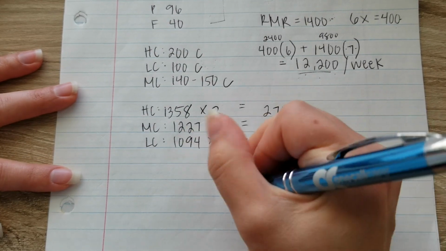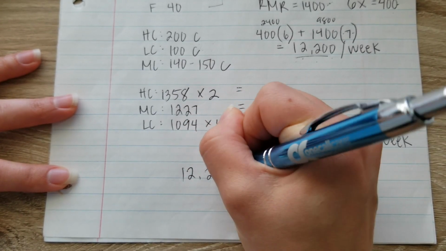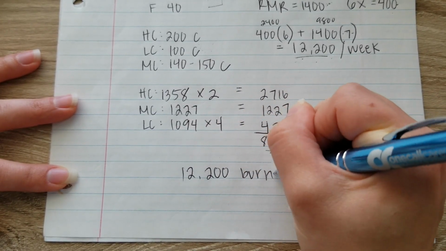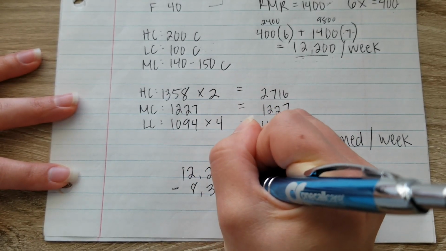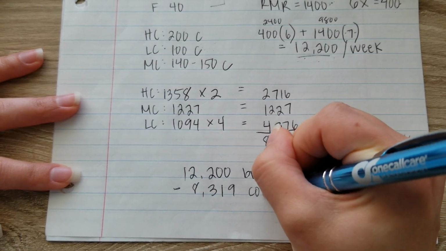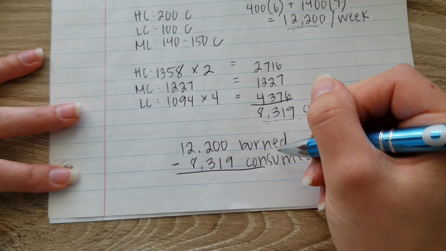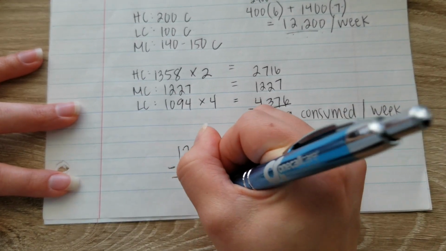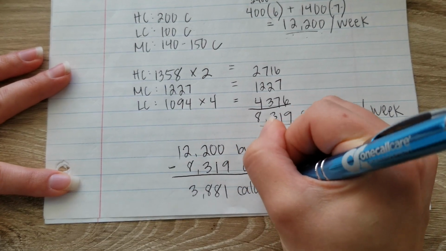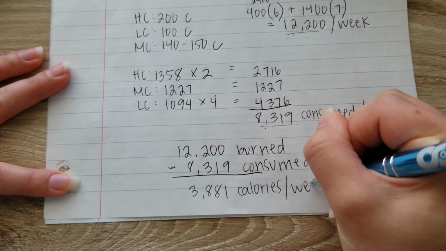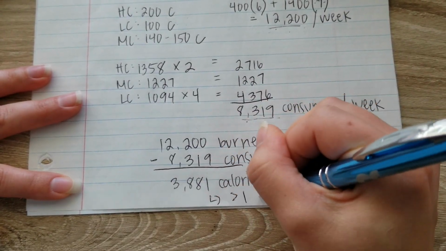So then we just take the amount burned minus consumed, and I'll burn about 3,800 calories per week. So I should lose more than a pound.